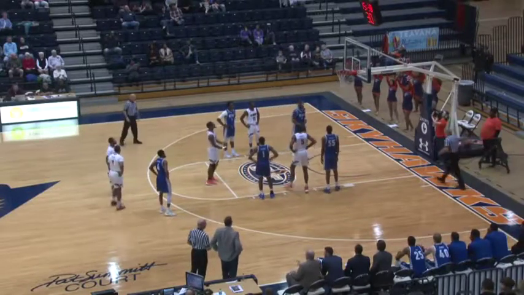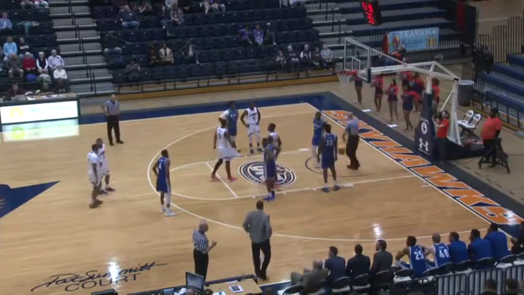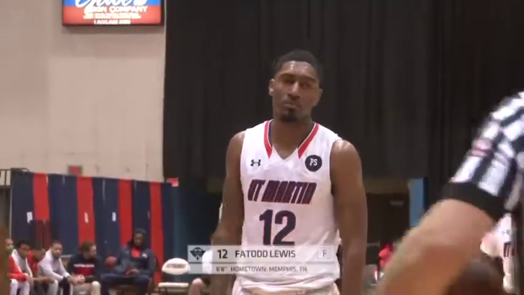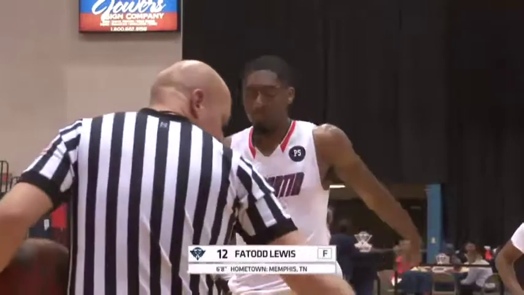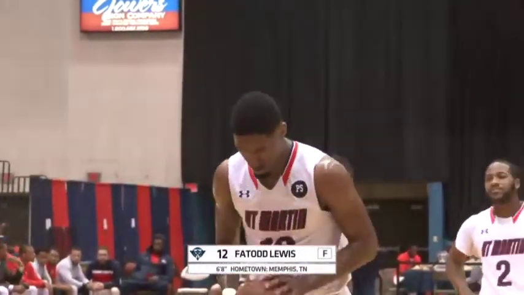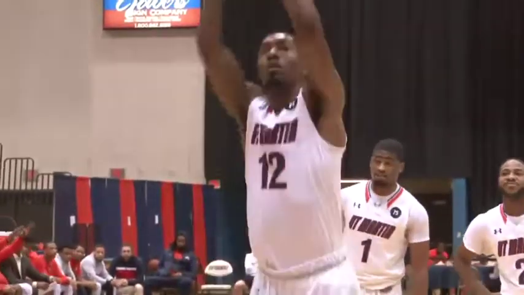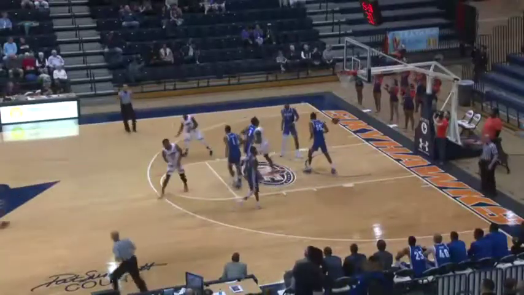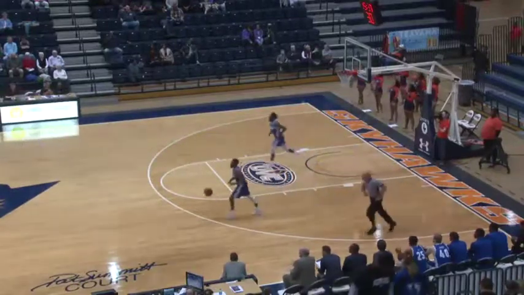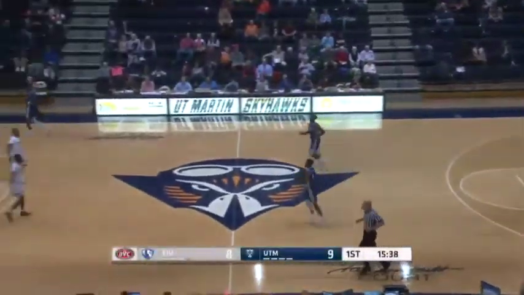Here's the Fatad Lewis free throw that is no good. Fatad of late has struggled from the free throw line. He's 71% on the season, but has not stuck to that. He was around 80% earlier in the year. I think he leads the team in appearances at the free throw line, right? At 84 coming into tonight's game. Hits the second one. Skyhawks lead 9-8. 15 minutes, 37 seconds to go.